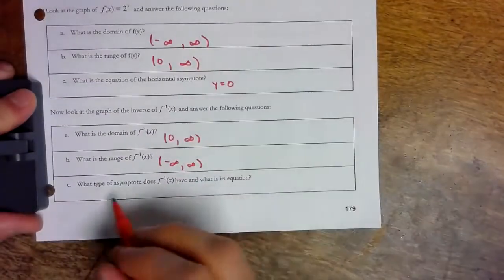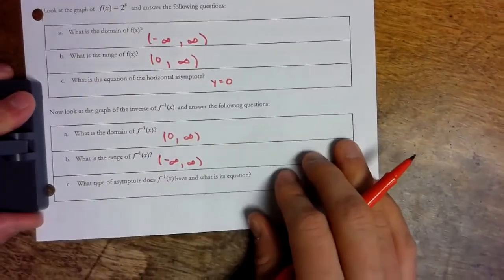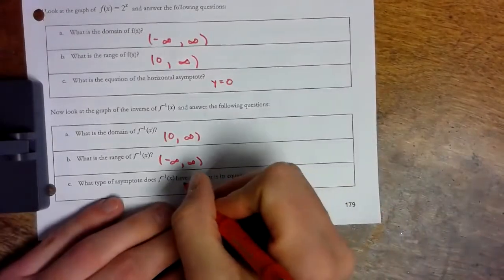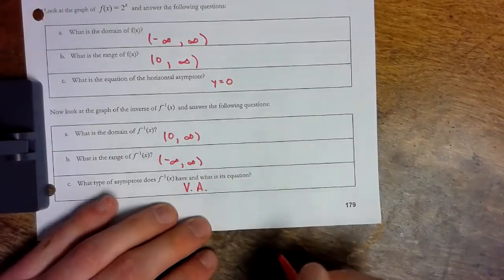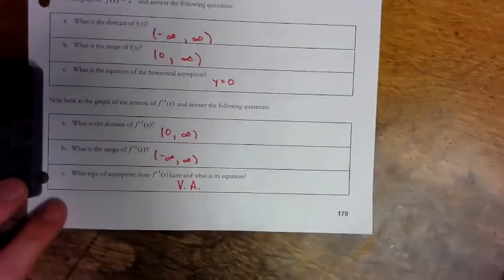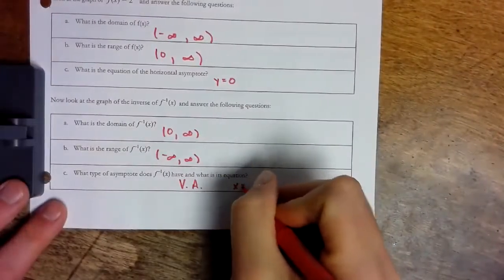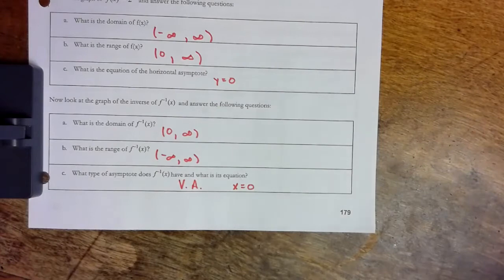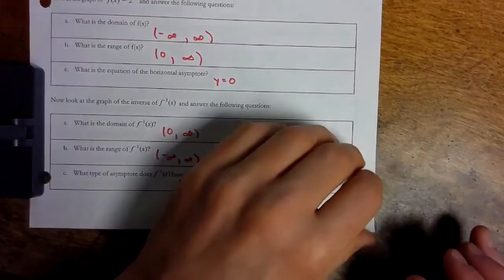Right, and the last thing, what type of asymptote does our inverse have? It has a vertical asymptote. So a VA, a vertical asymptote, and that vertical asymptote is at x equals 0. So everything's just the opposite, which we should expect with inverses.